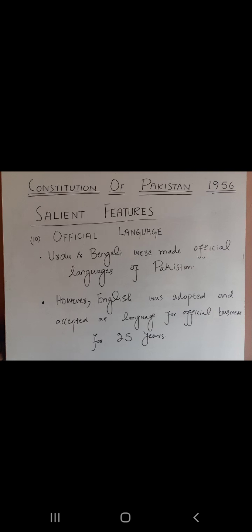So these were some basic and salient features of the Constitution of Pakistan 1956, which was the first Constitution of Pakistan and was abrogated in 1958. In the next lecture we will discuss something new about the Constitution of Pakistan 1956. For example, what were the reasons for its failure? What were its drawbacks?